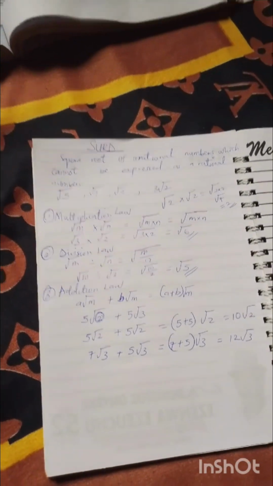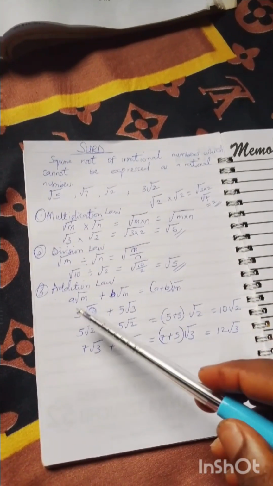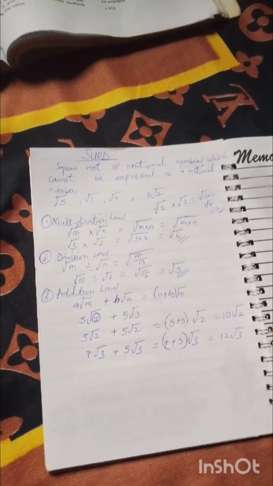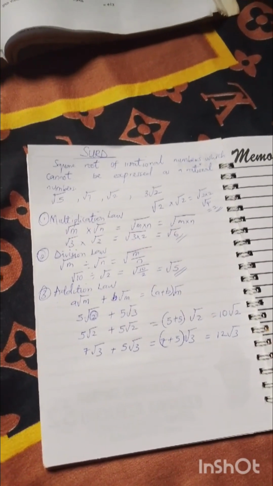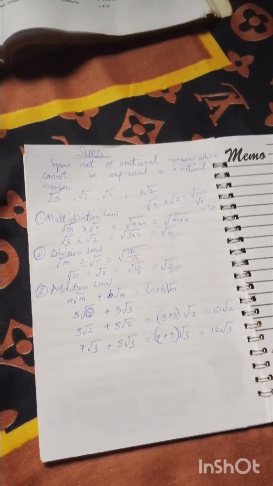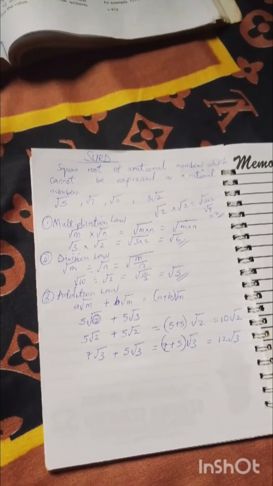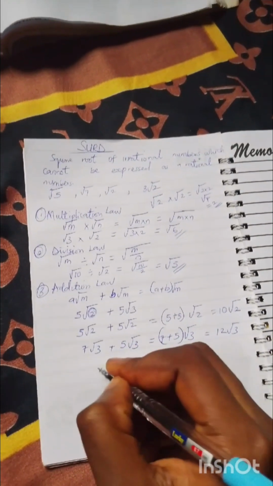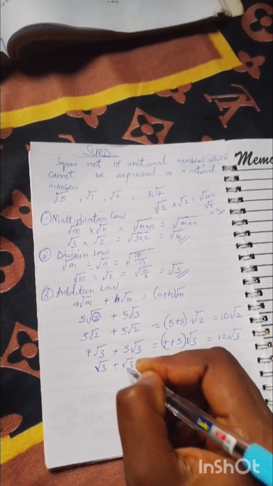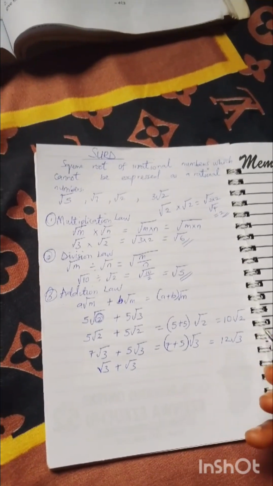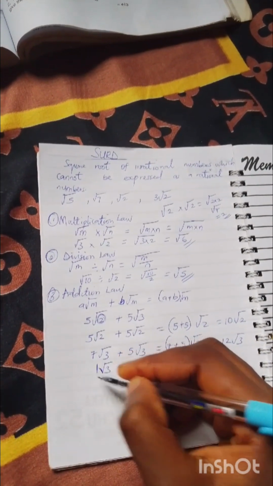So the addition law only applies when the number carrying the roots for the two terms are the same. When they are not the same, you cannot add them together. And if you have something like, let's assume that you just have the surd root 3 plus root 3, you can also add them together, because when you have something like this, it means that 1 is here and 1 is also here.